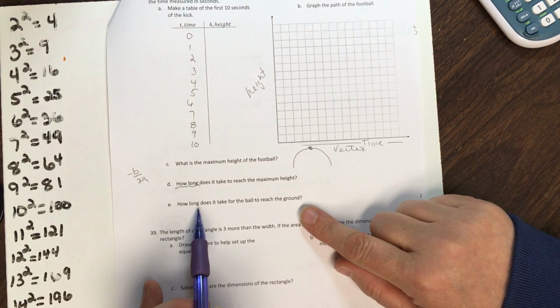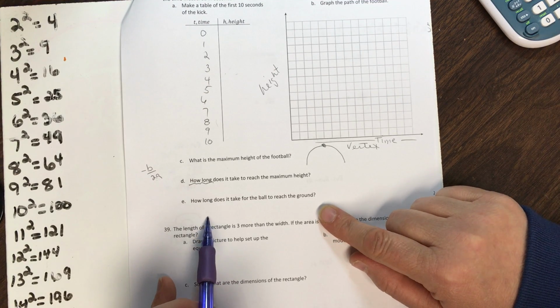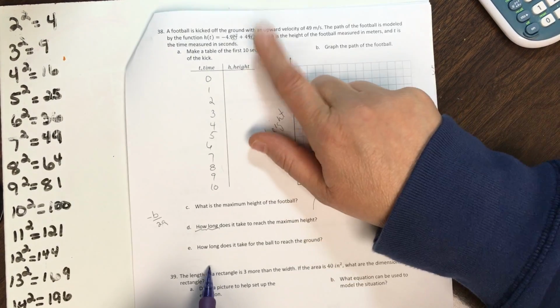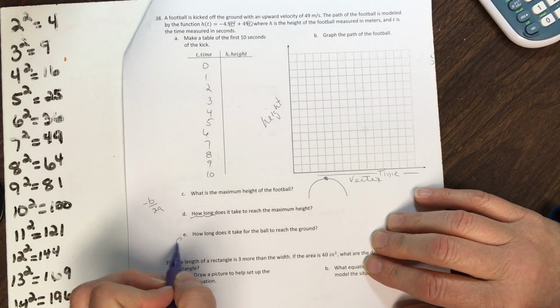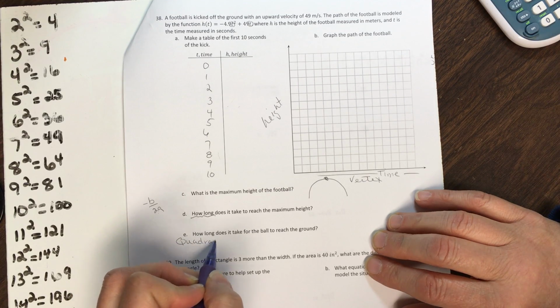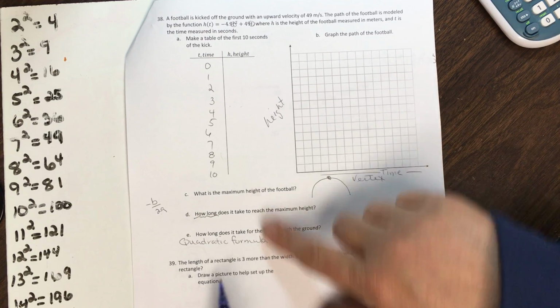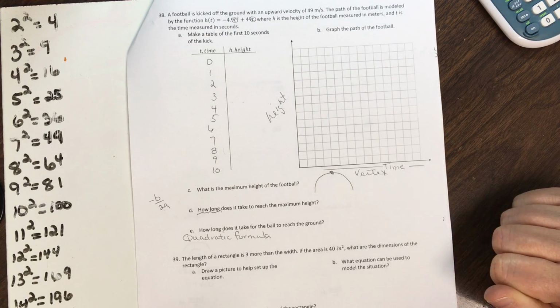Now, this one asks you when it's going to get back to 0. So you can use any method you know to get you back to 0 to solve your quadratic equations. My suggestion would be the quadratic formula. That would be a good one to use to get you back here. Give it a try.